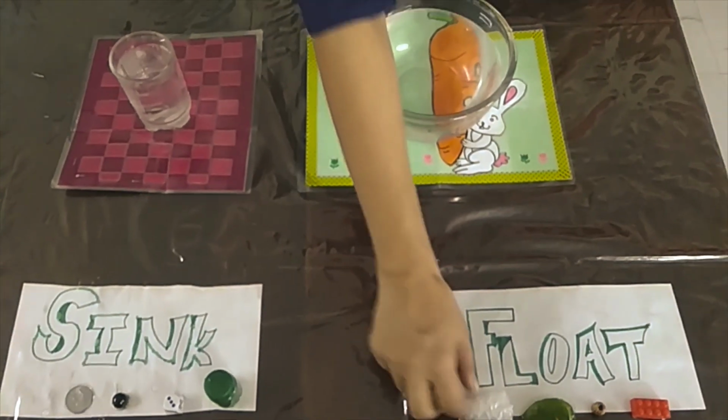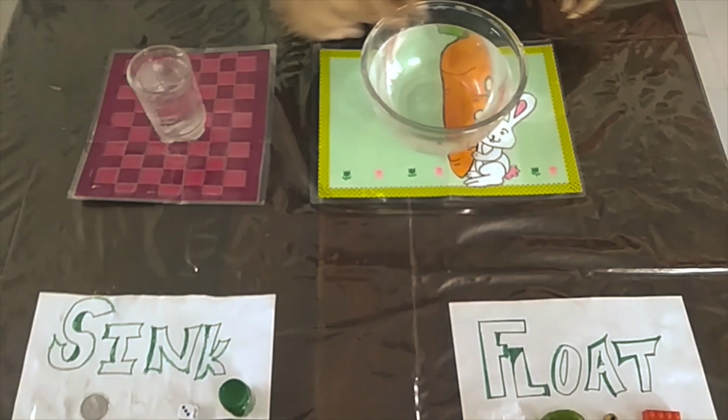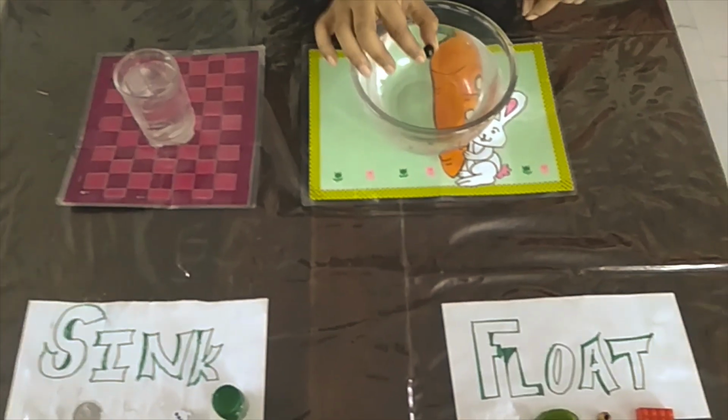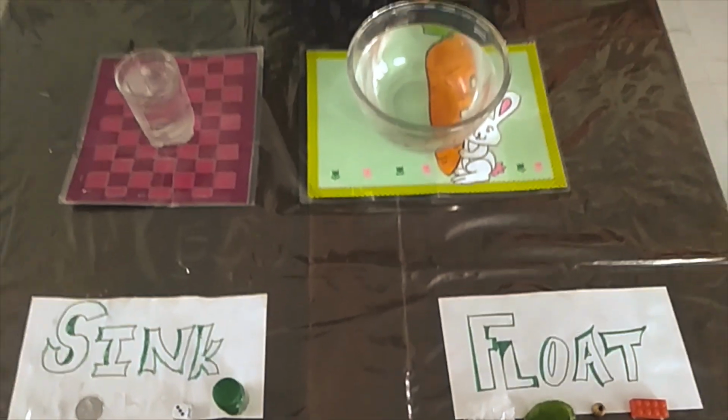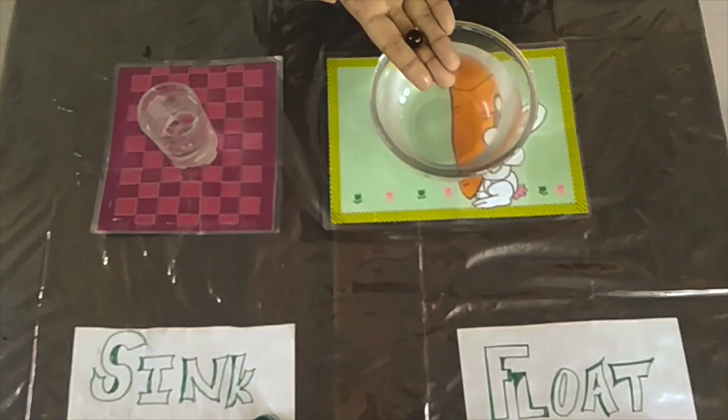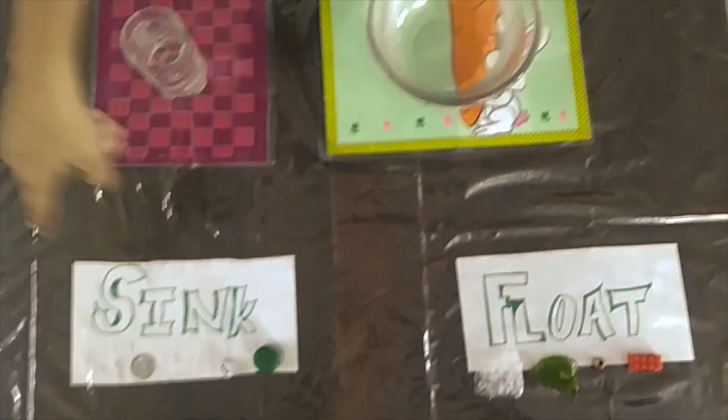Now I'm taking this marble again. This was sinking, right? So can you find some way by which you can make this marble float, with these things?